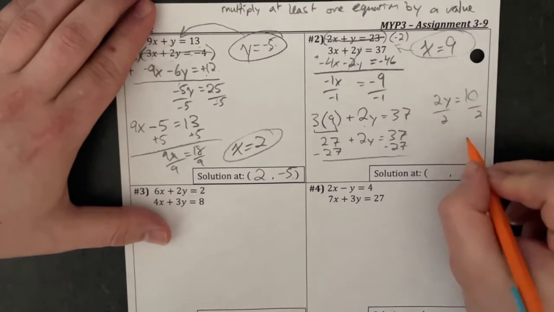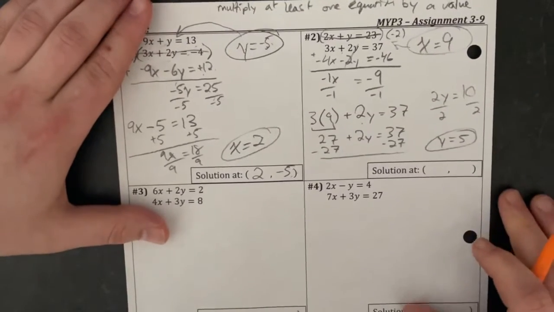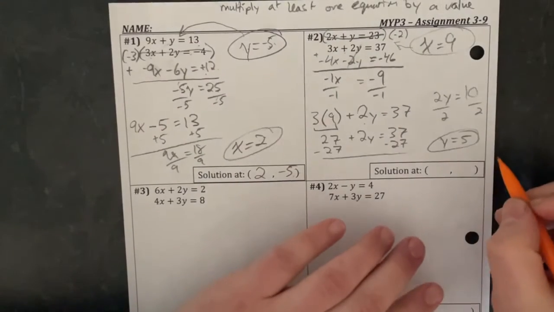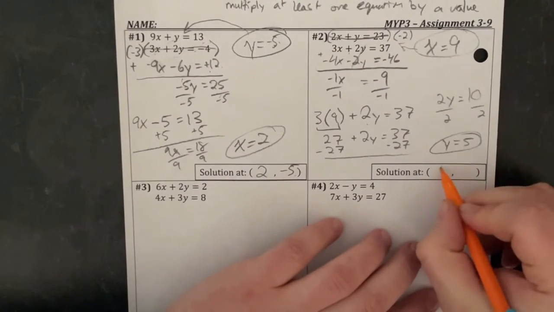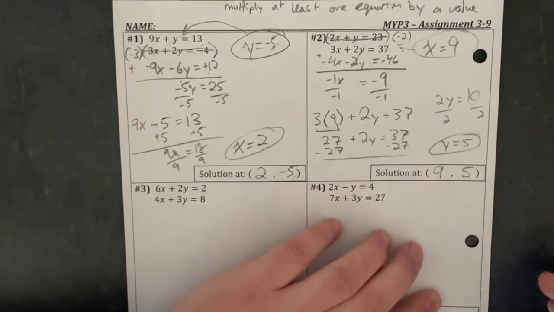Last step, always divide by the coefficient. So you say y equals 5 for this one. Once you have those two values, write your solution as an ordered pair. So I'm going to say they meet at the point (9, 5).